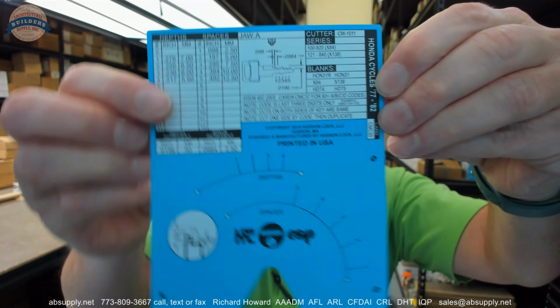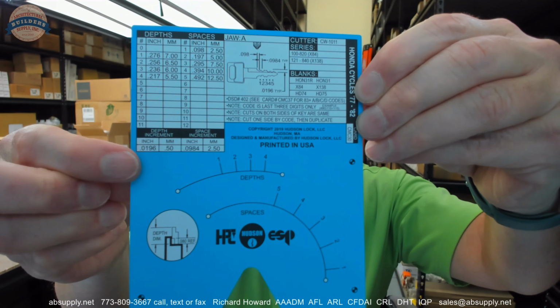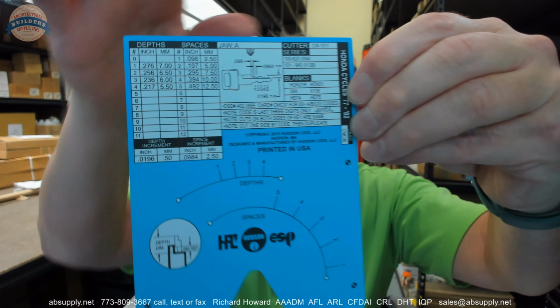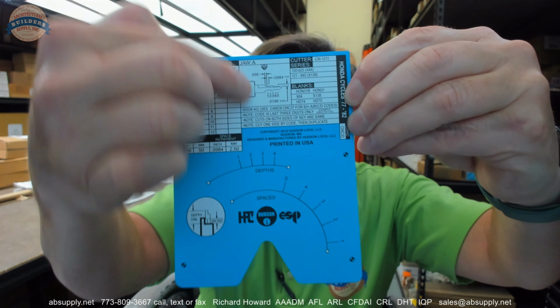Your depth and spacing data up over here, and down here, your depth increment, literally gives you the information physically, so that with only this information here, it is possible for you to take a key and file it.